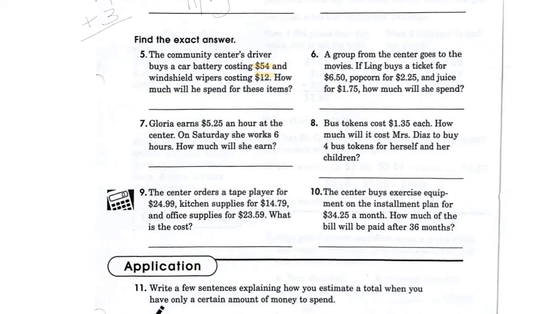Now, it says exact answer. So over here to the side, I'm going to write $54, and then I'm going to write $12. And it says, how much will he spend? That means it's a plus. So I'm going to take 4 plus 2 and get 6. 5 plus 1 is 6. And once again, this is talking money. So my dollar sign works for a label, and it's $66.